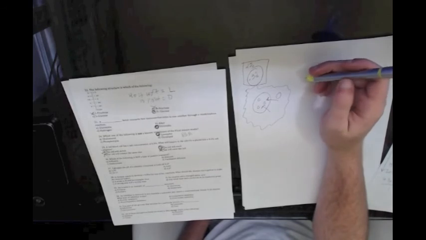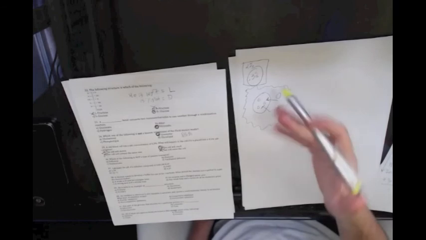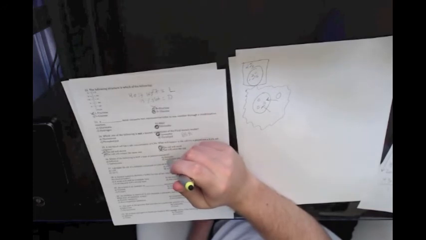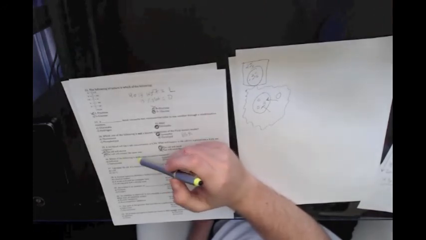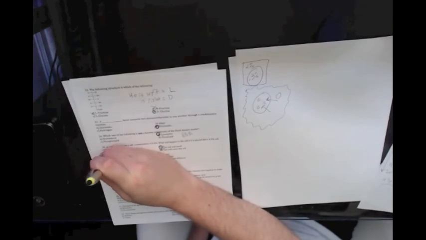The example we talked about was a sodium-potassium pump, where stuff is actively pumped into the cell and out of the cell. So we can take a look here. We have diffusion, osmosis, and facilitated diffusion. And those are all passive. And endocytosis, I have no idea what that is. I just know it's not passive. So that's going to be C. Alright.